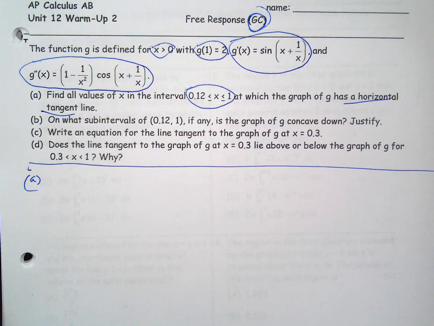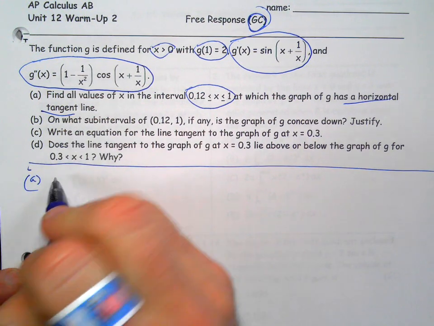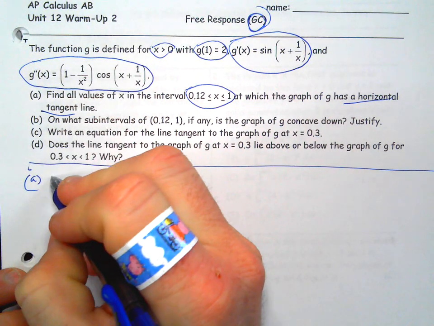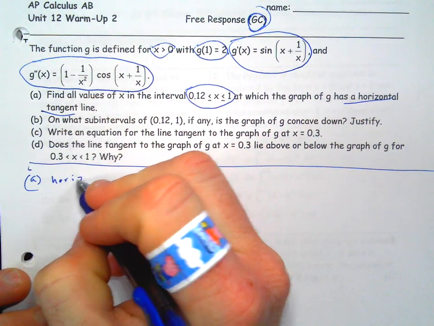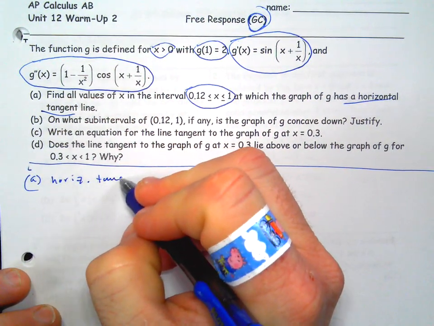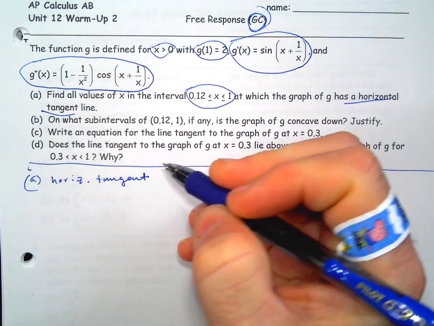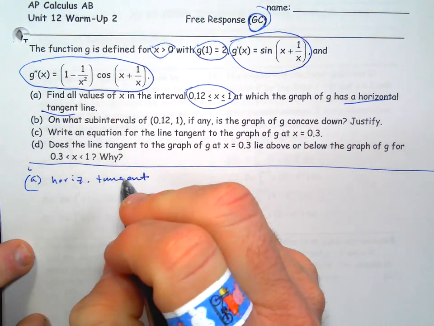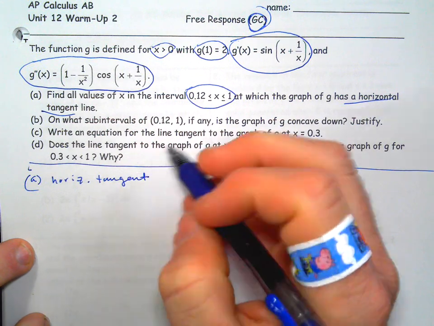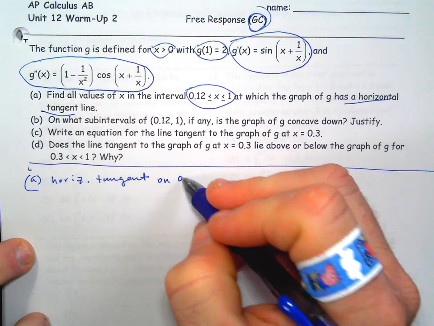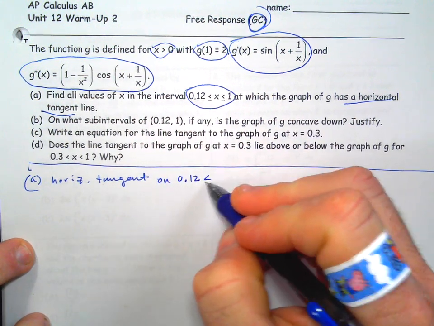Let's see. So we need to find a horizontal tangent line. Okay. Horizontal tangent. Well, to find a horizontal tangent, it means it's flat. It means its slope is 0.